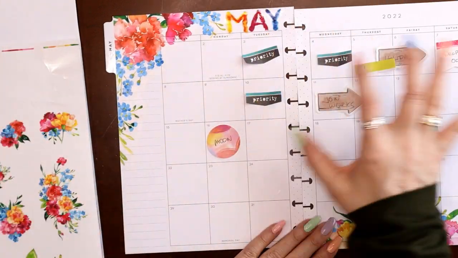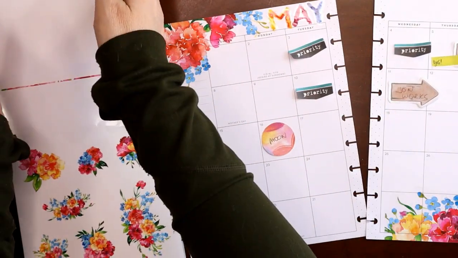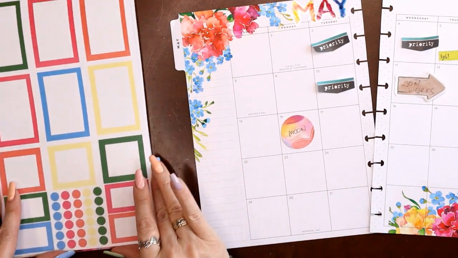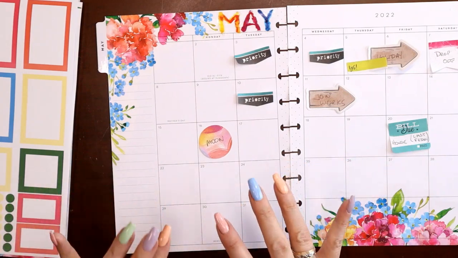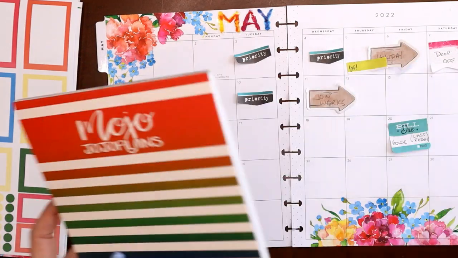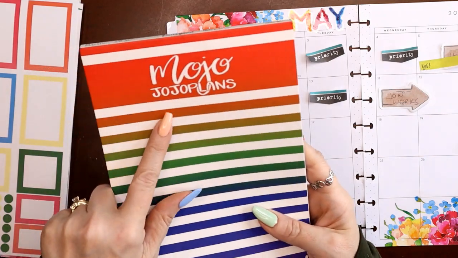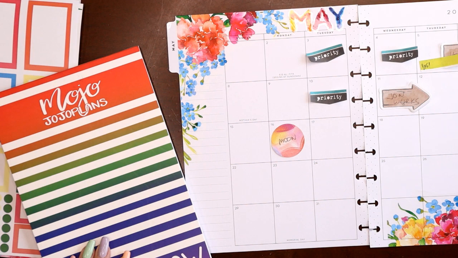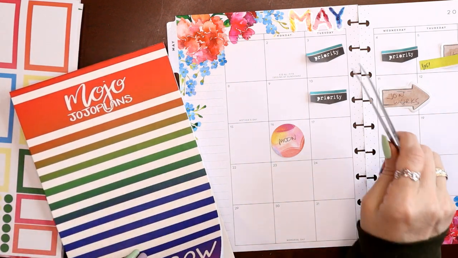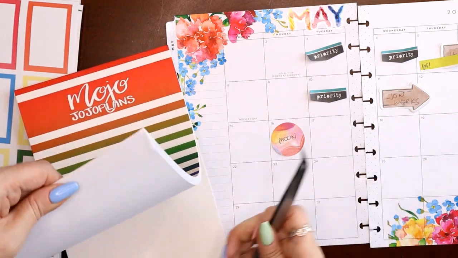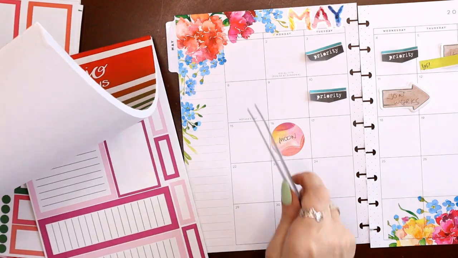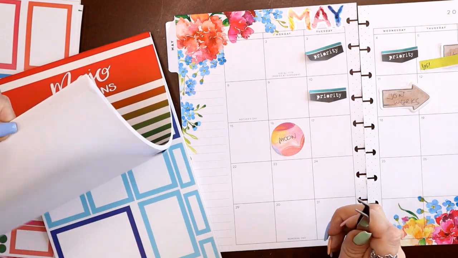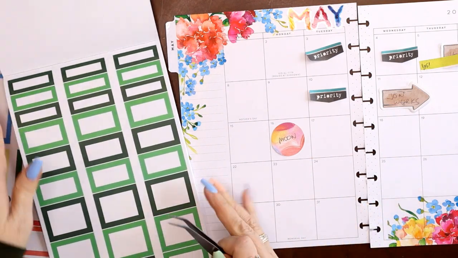I do want to mark a lot of this stuff with the super small boxes, and even though there are matching boxes in here, there aren't any of the smallest ones, and I feel like for the calendar, I want the smallest one. So I pulled the Mojo Jojo Rainbow Boxes book because it's got the smallest one. So let's just go ahead and start putting in. So this is a haircut. Let's put green. There's not a lot of green right here. So I'm just gonna go use the rainbow. Here we go. Let's grab a green one.